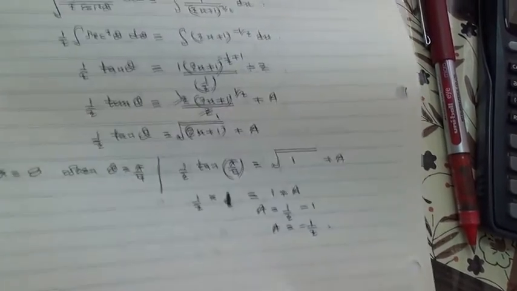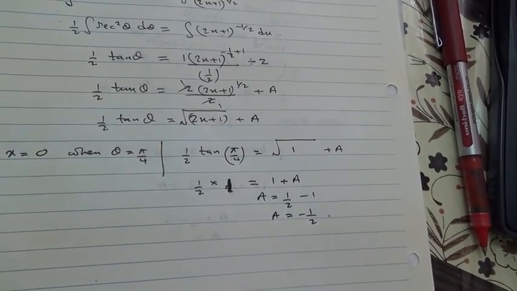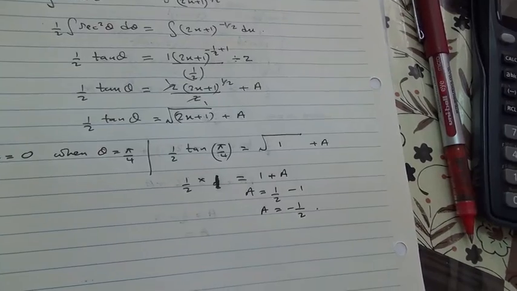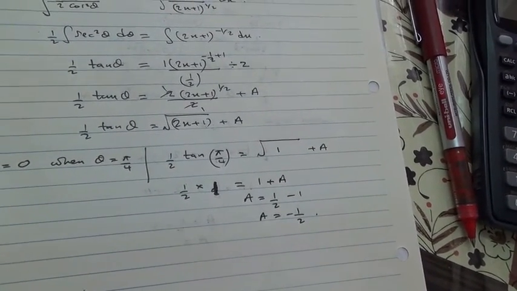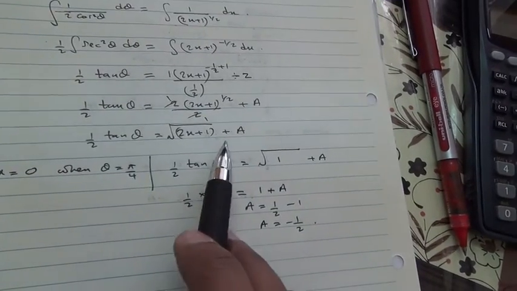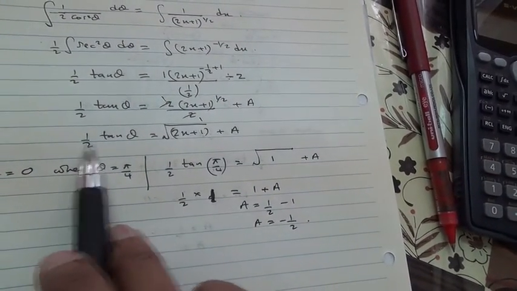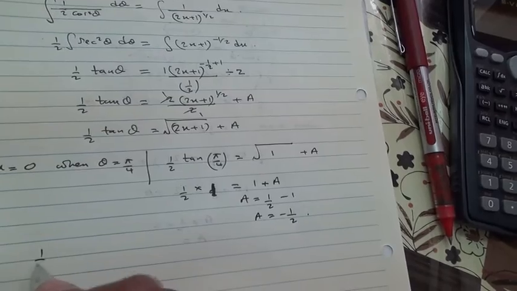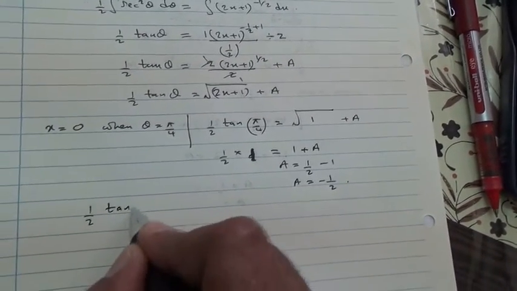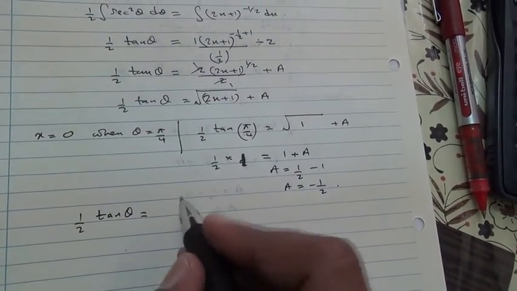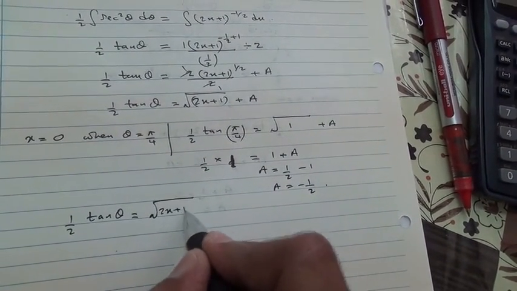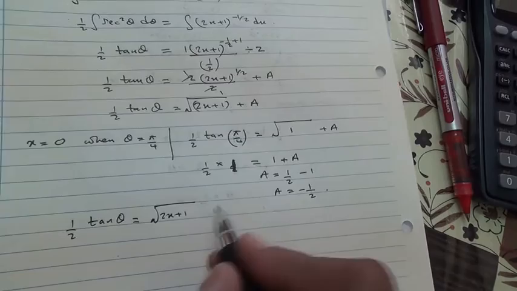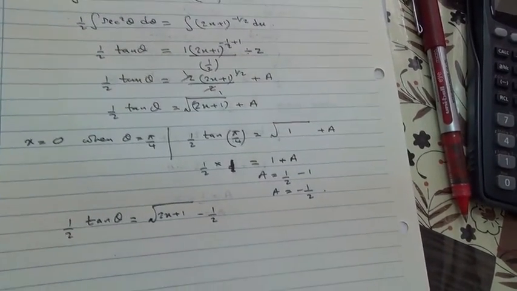Now if a is minus half, then what do we have? We're going to have half tan theta is equal to root of 2x plus 1 plus a, which is minus half.